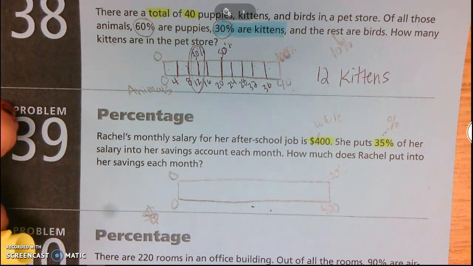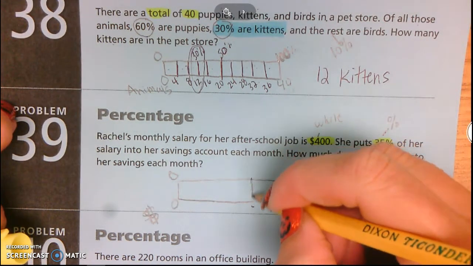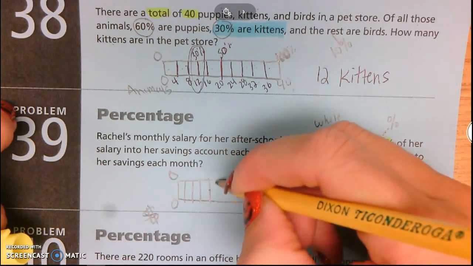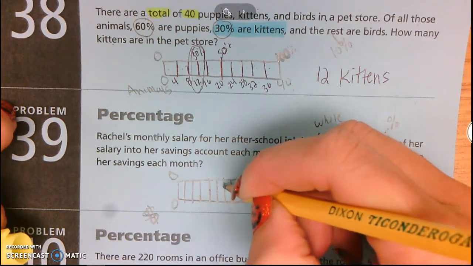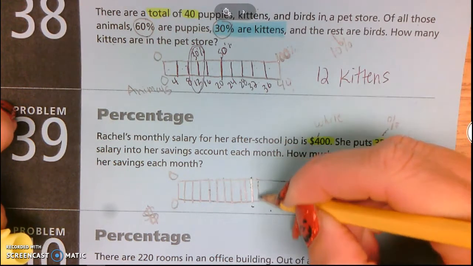So I need 20 pieces instead of 10 this time, which makes things a little small, but I can still handle it. So I have this, and now I need 10 boxes in here instead of just 5. And then I need 10 boxes over here.